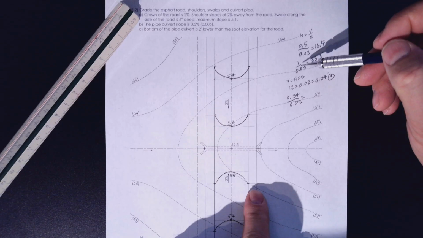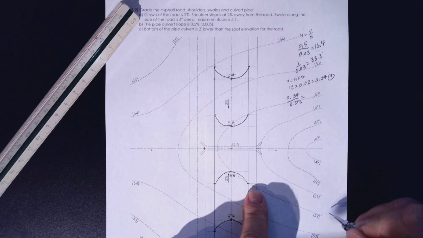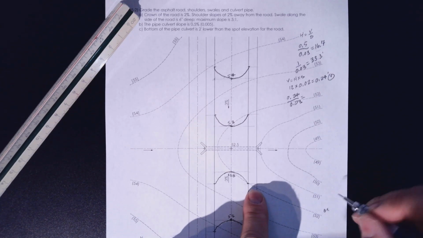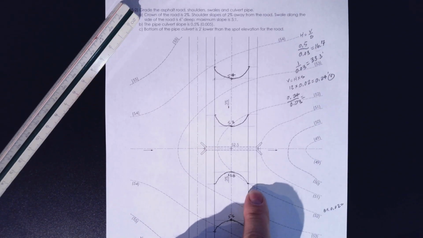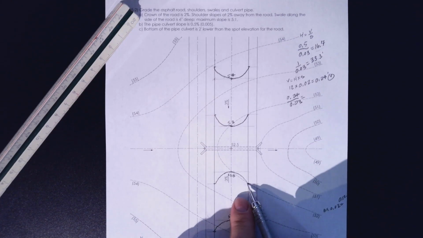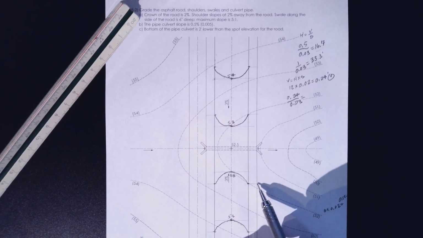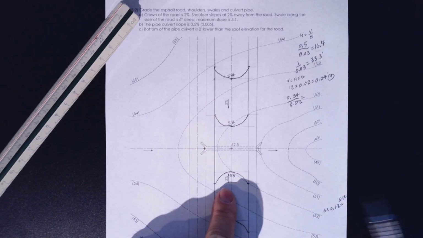Vertical equals horizontal times slope. So we're going to go, I'm going to stay on the page here. 6 feet times 0.02 equals 6 feet times 0.02. 6 times 0.02 equals 0.12. So this is dropping 0.12 feet, and we've got to go downhill because it's draining this direction. Then we've got to go uphill, same distance, 0.12 feet vertically, but now it's at, again, 3%.